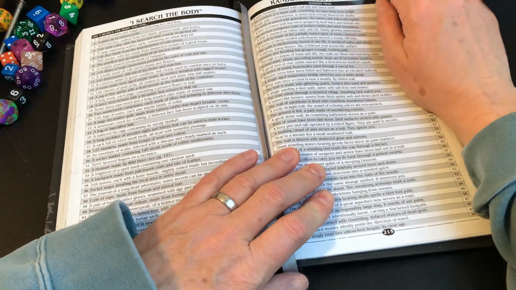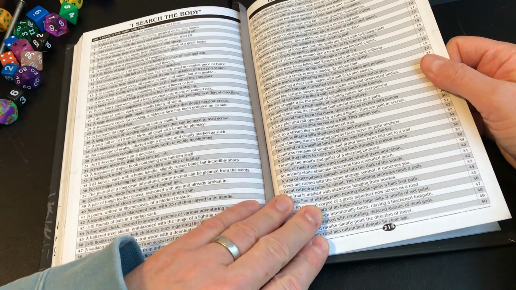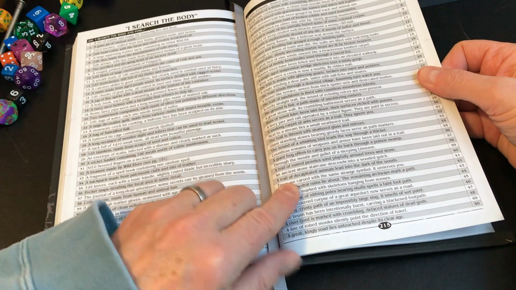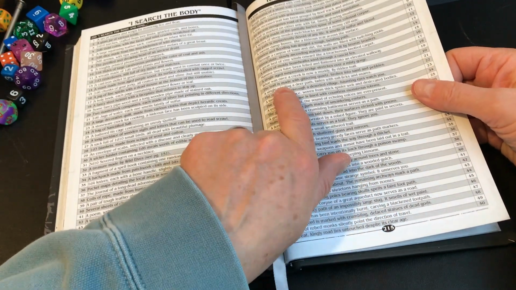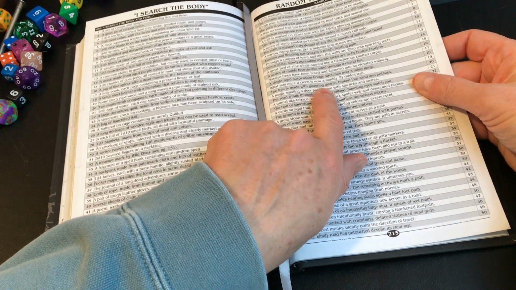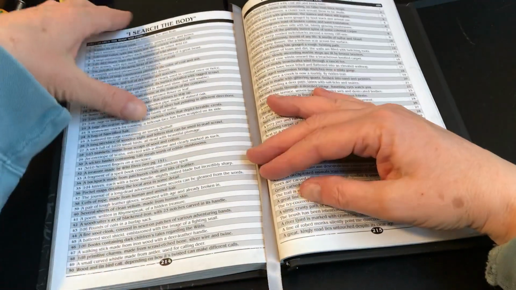Then we have a D50 table here for things that you might find if you search a body. You have also a D50 table here for random trails and paths, so an ancient stone staircase descending into a wooded gulch, or a trail made with glittering quartz broken into sand and pebbles.